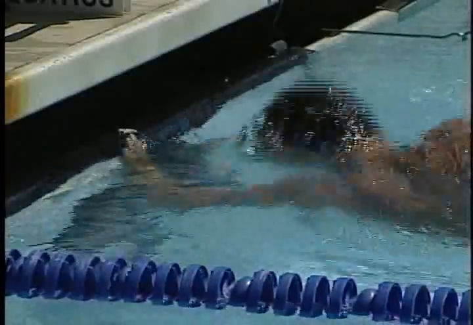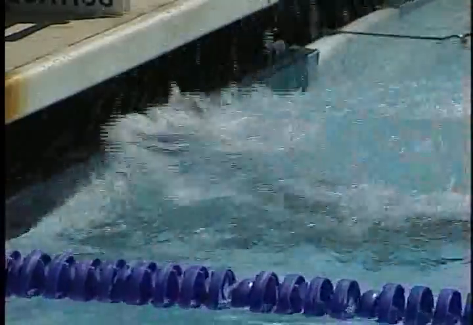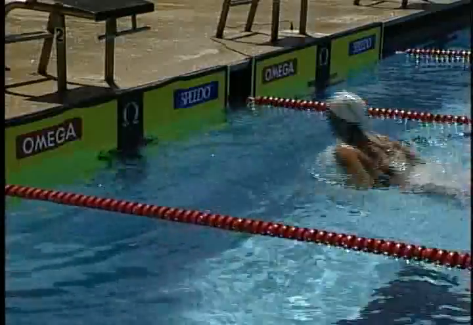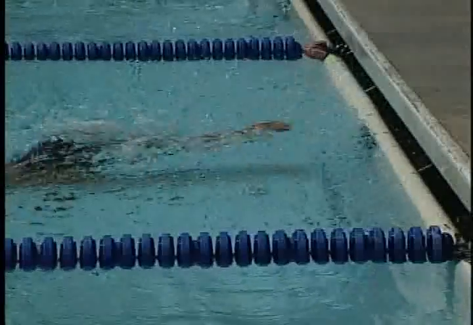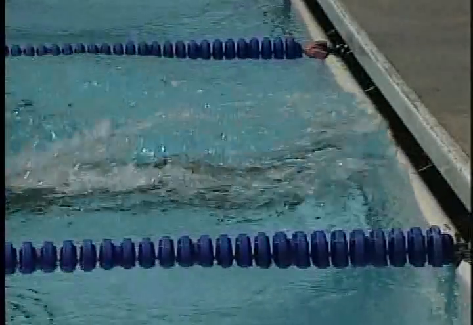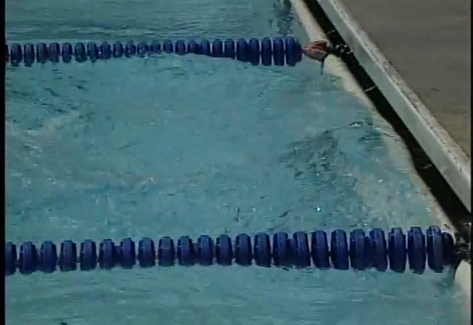At each turn and finish, the touch shall be made with both hands simultaneously at, above, or below the water's surface. The hands at the turn or finish don't have to be on the same plane, but must touch simultaneously. That is, one hand can be above the water and one below, as long as the hands touch at the same time.